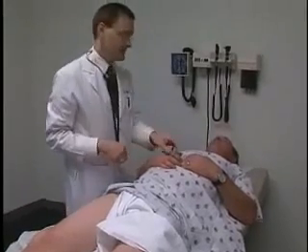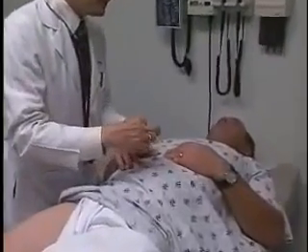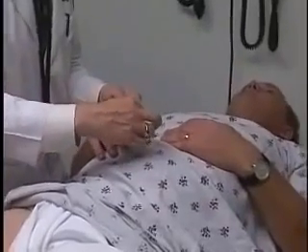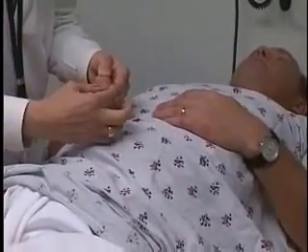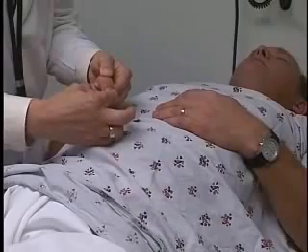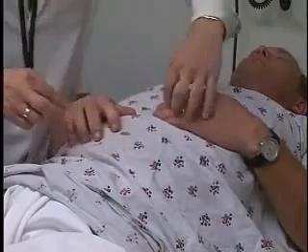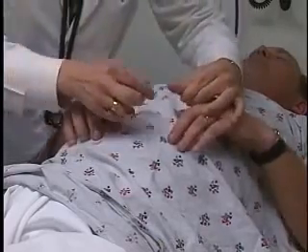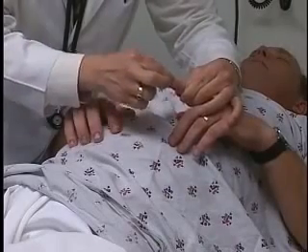Next thing I want to do is check for your sense of position. I'm just going to grab your finger here, John. I'm either going to lift your finger up or down, and I want you to tell me which way you feel it move, okay? Okay. Close your eyes. Down. Down. Up. Up. Good. The same thing in the other hand here. Down. Down. Up. Up. Good.